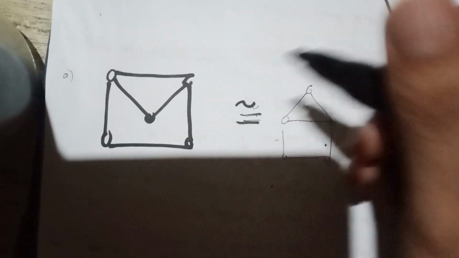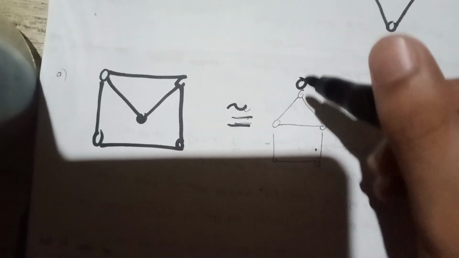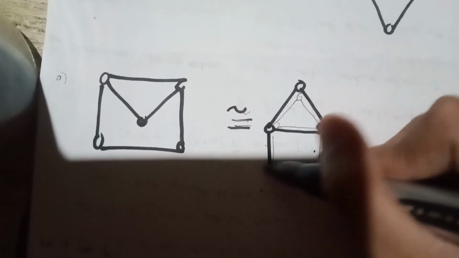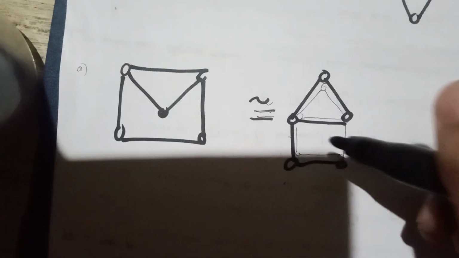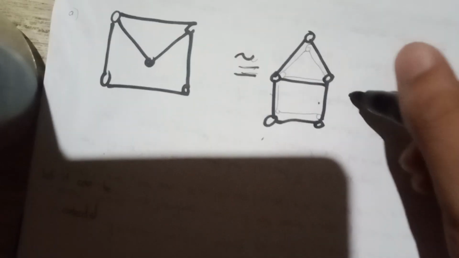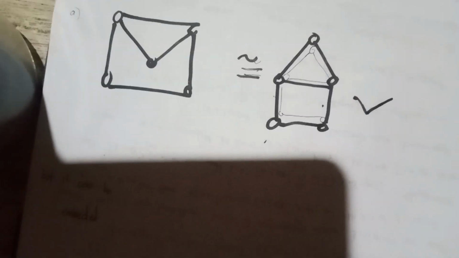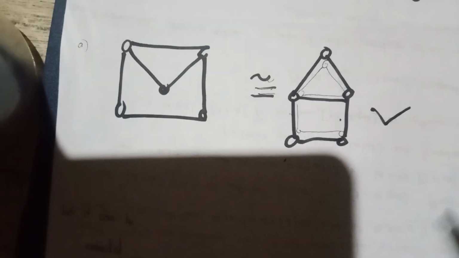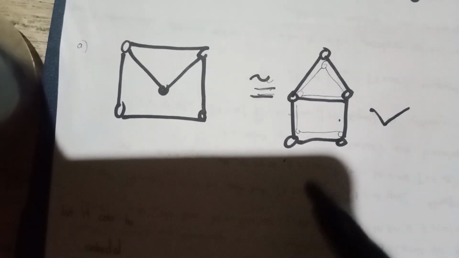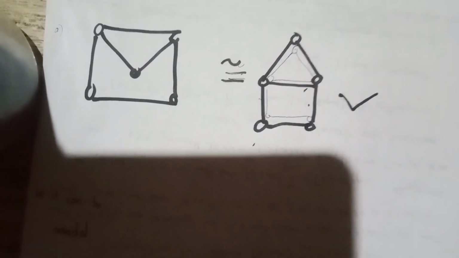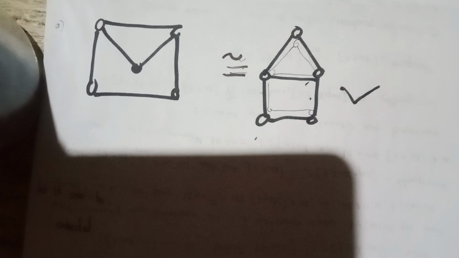is isomorphic to this one. So in this case, this one is an outerplanar example, because by re-embedding we get the other one which is isomorphic to this one, so we can conclude that this is an outerplanar graph.